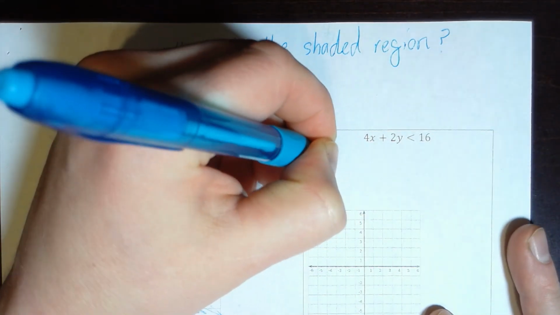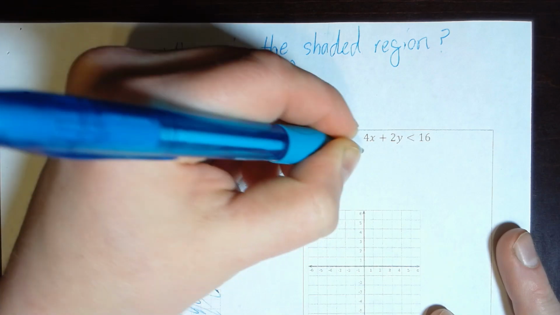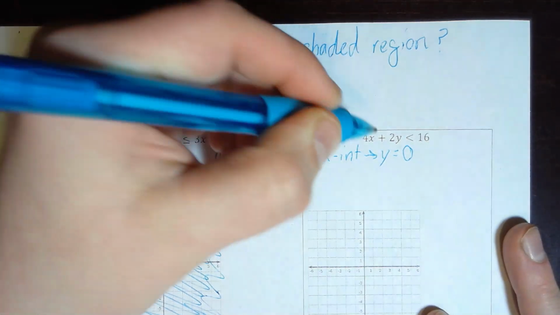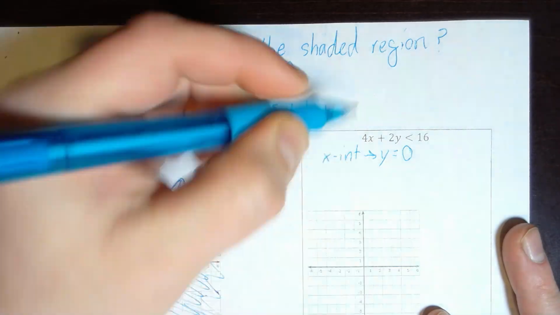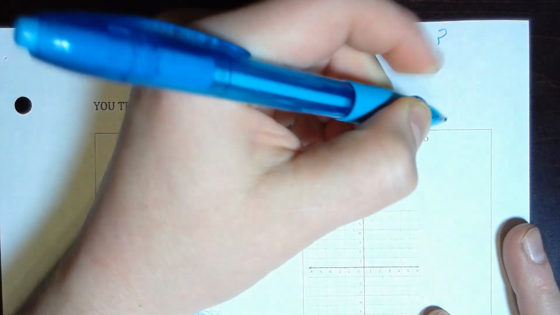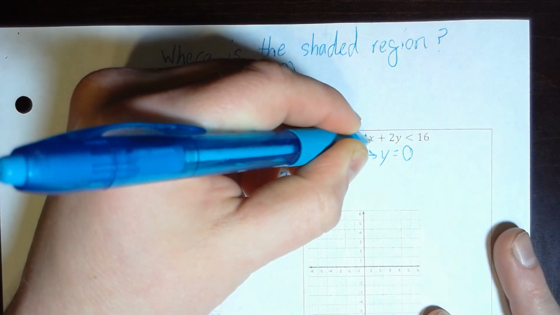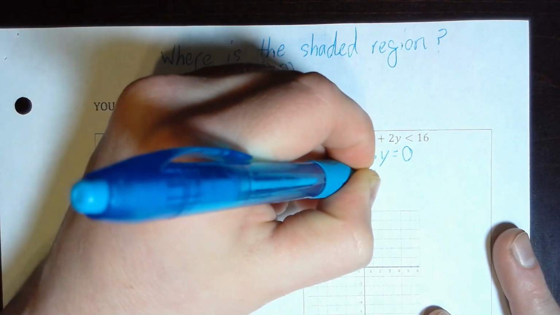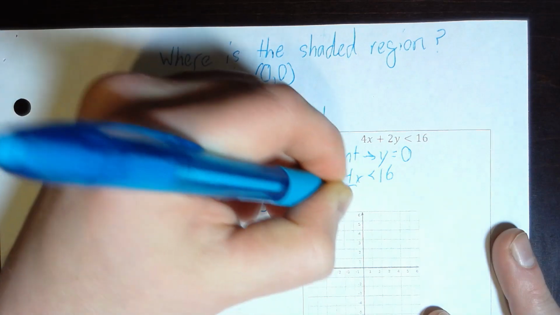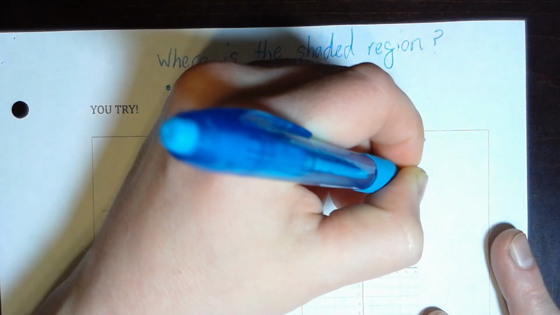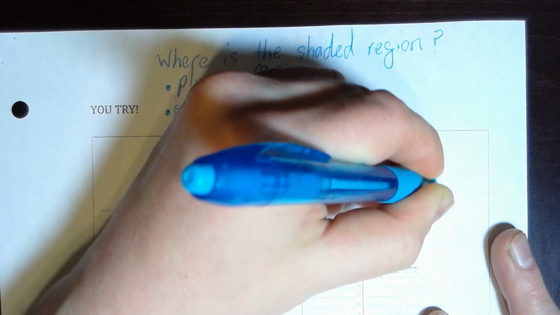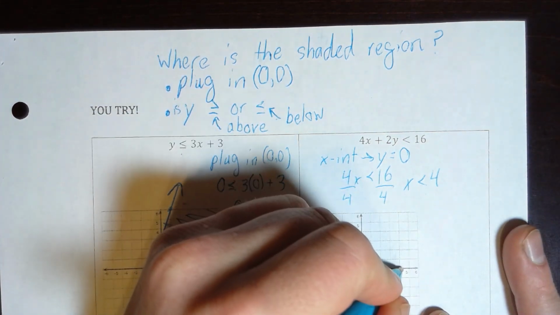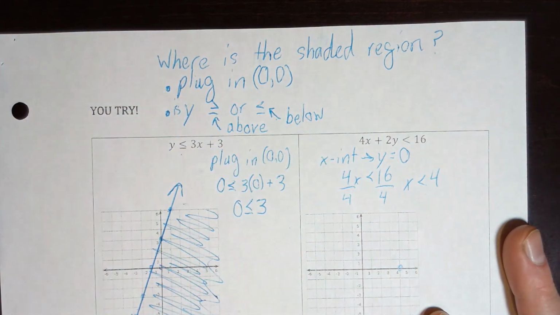If I want to find my x-intercept, well, I'm going to make y equal 0. Right here, y equals 0. And so we get an x-intercept. I'm going to make y 0, and I get 4x is less than 16. I'm going to divide by 4 and divide by 4, and I get that x is less than 4. So this doesn't have an equal sign on it, so I'm going to make this a little small open circle.